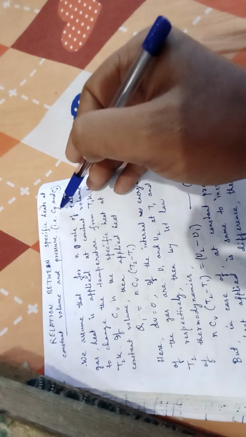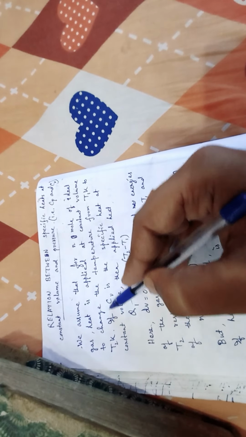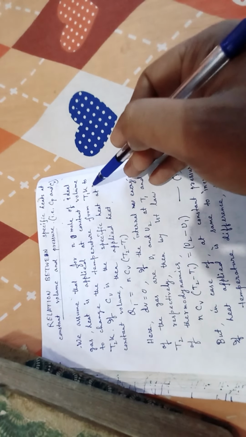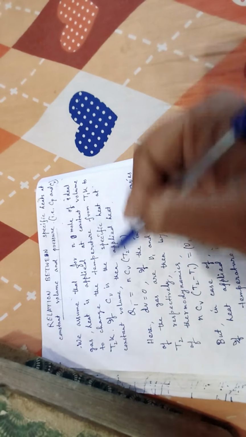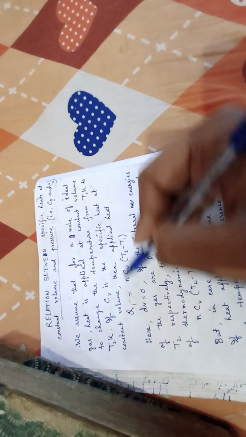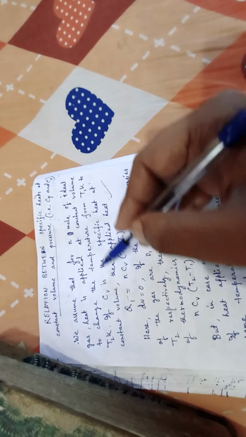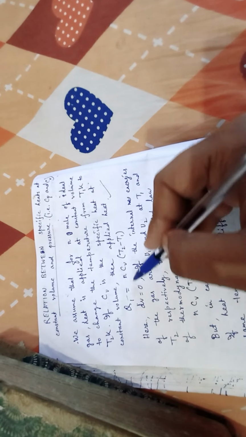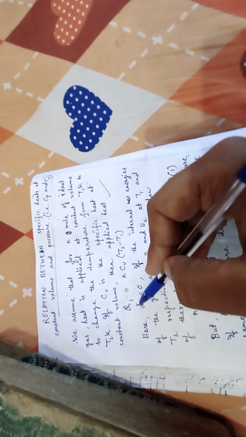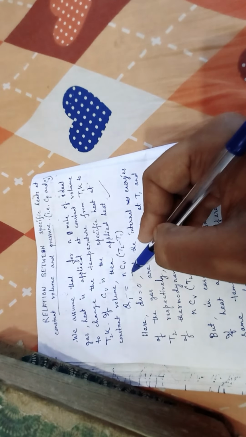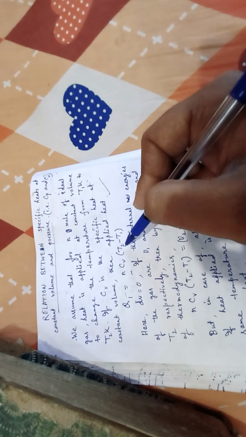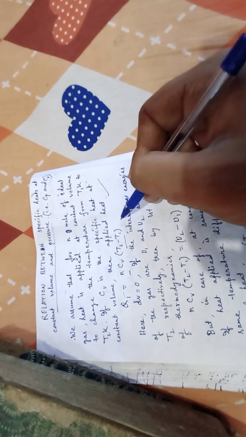If we take n mole of ideal gas and apply heat to change the temperature of the gas from T1 Kelvin to T2 Kelvin, and Cv is the specific heat at constant volume, then by the definition of specific heat, the applied heat Q1 is equal to n mole multiplied by Cv multiplied by the temperature difference T2 minus T1.